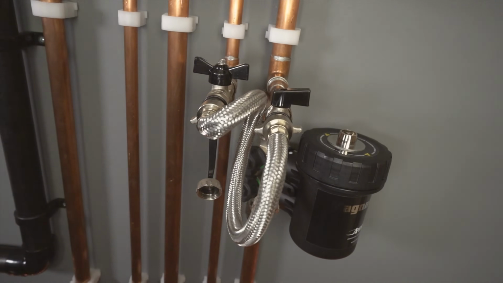Now we need to find the filling loop. This will allow us to top up the pressure on your boiler. Remember, this may vary on different brands. For example, on this Viessmann 050, you will find this connected between these two pipes.